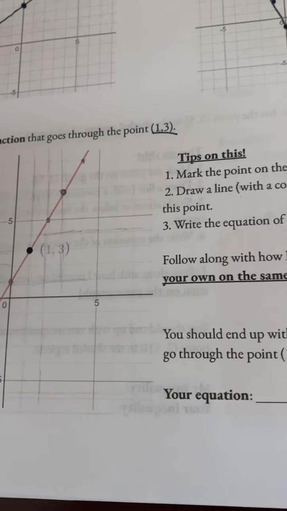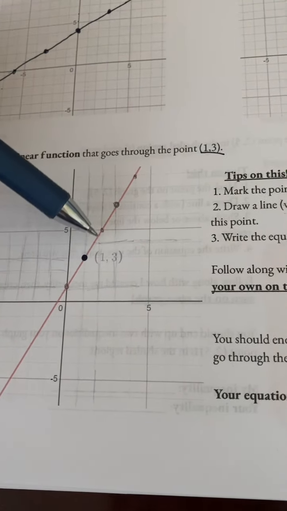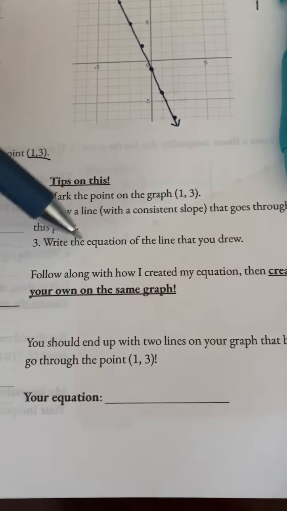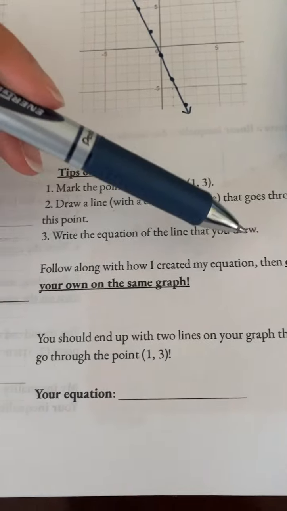So this is just a random line that I chose, right? And it goes through this point that I was hoping for. And then step 3 says to write the equation of the line that you drew.